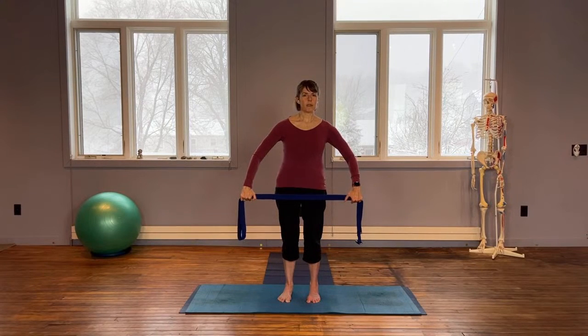So it can be really easy to pull with your hands a lot and feel a really hard grip, maybe even feel some work in your forearms, maybe feel some work in your chest. If you have that feeling, back off how hard you're gripping.